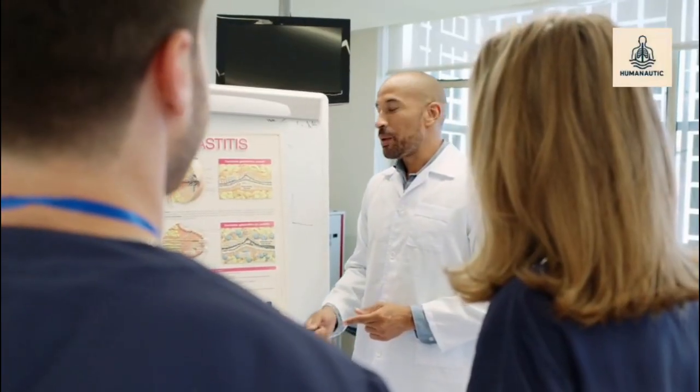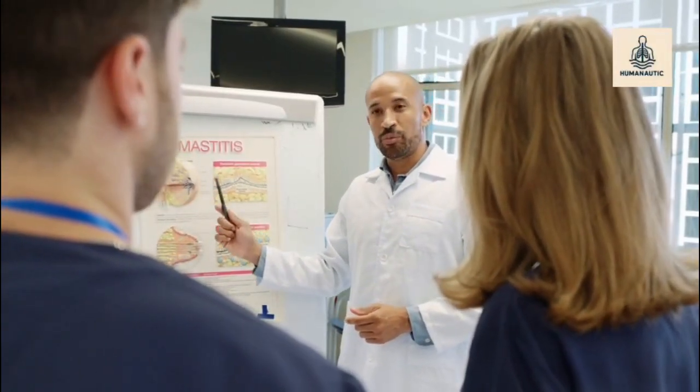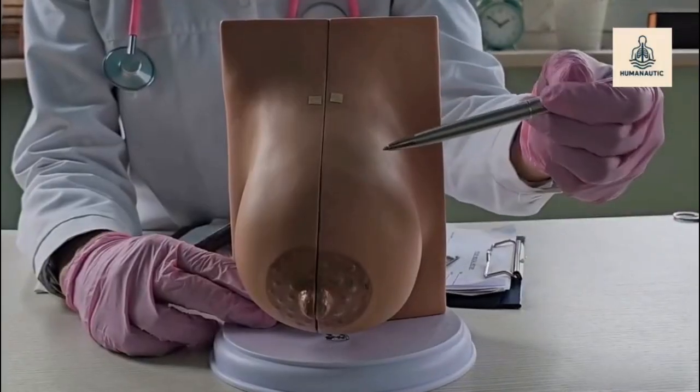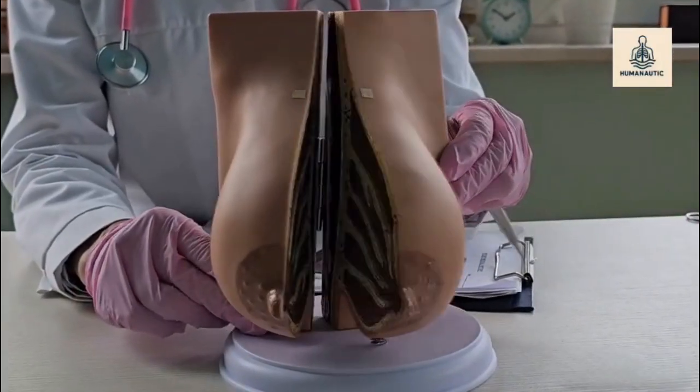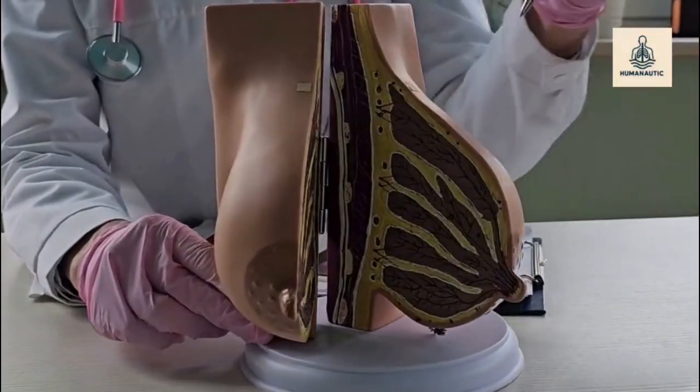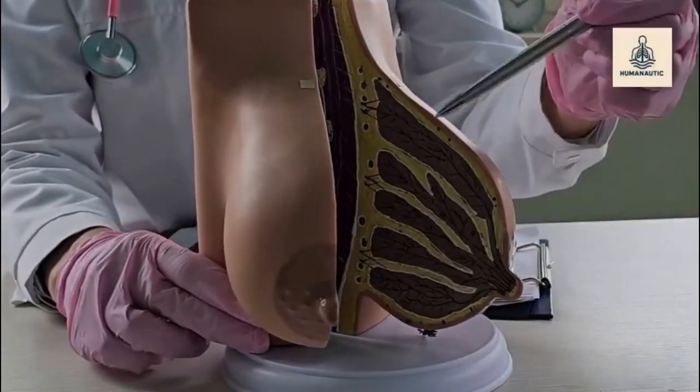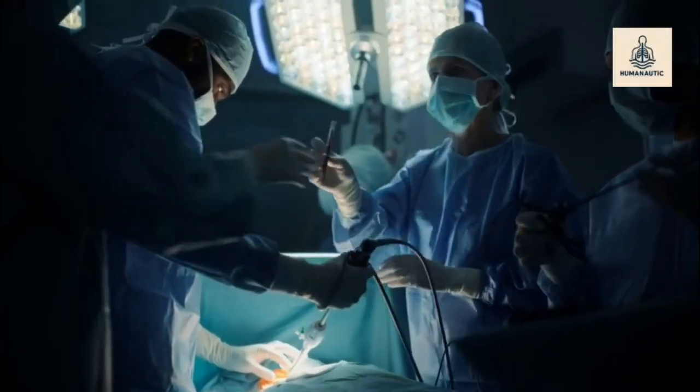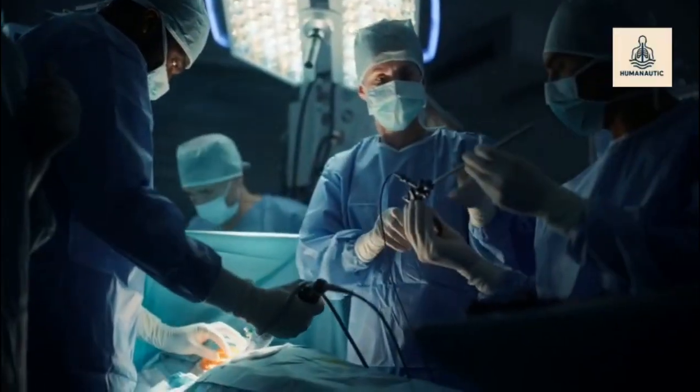Humanauts, have you ever wondered how surgeons perform a mastectomy? A mastectomy is a major surgical procedure in which breast tissue is removed, most commonly as part of breast cancer treatment. Today, let's take a look inside the operating room and walk through the procedure step by step.